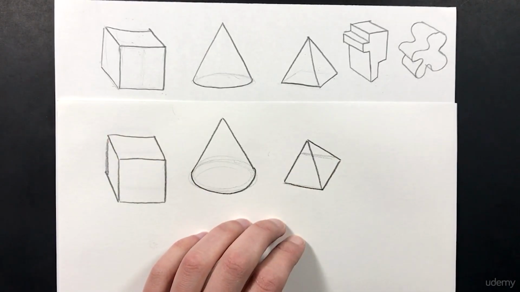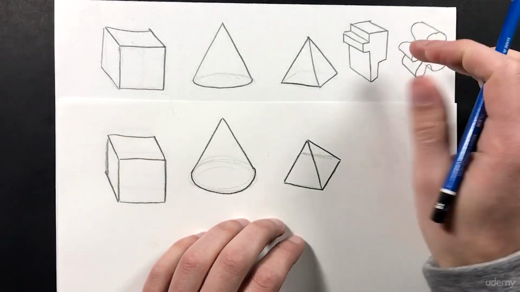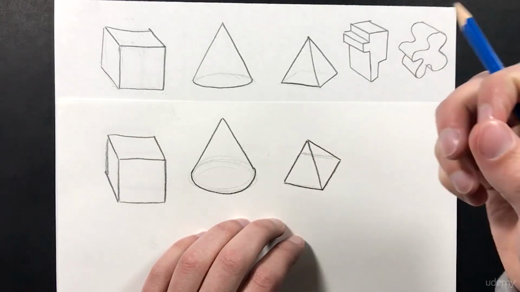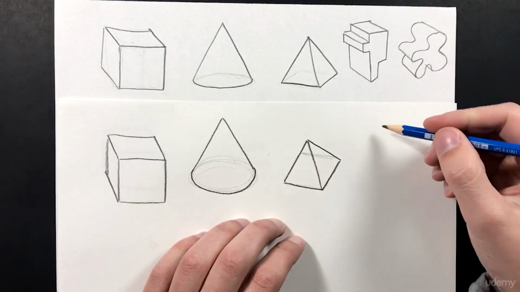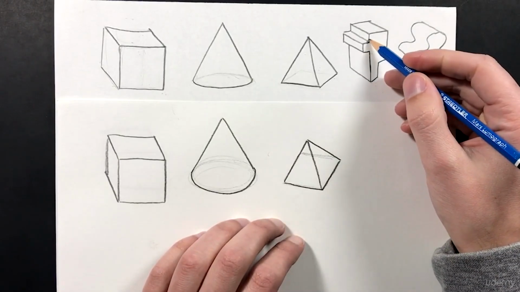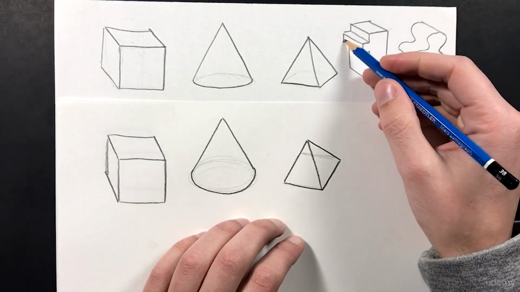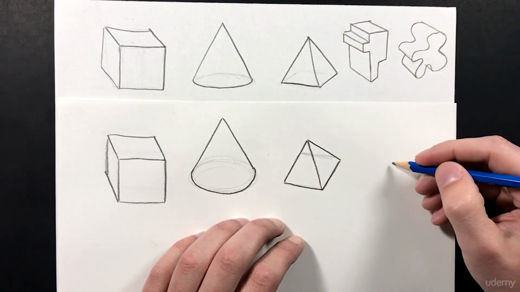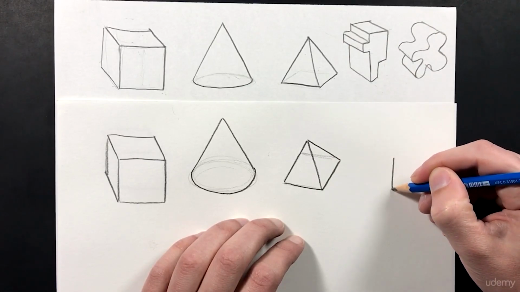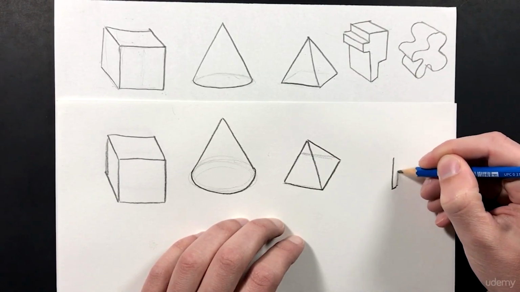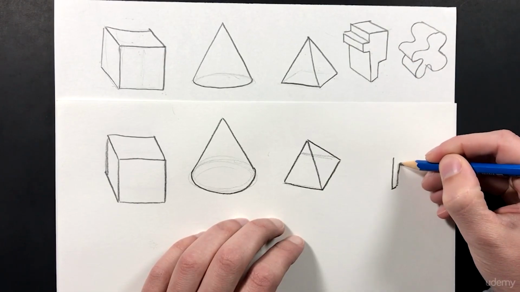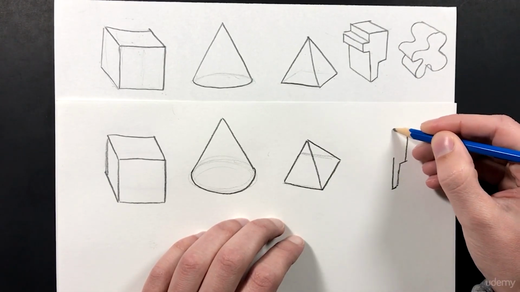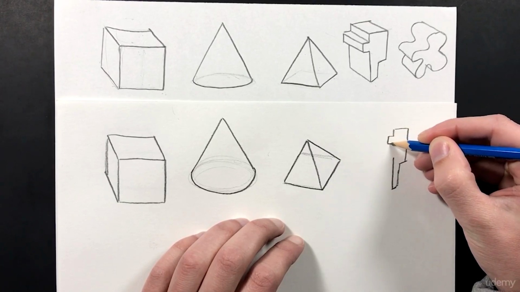Now, what if we wanted to turn something? So let's say this shape right here, let's say we wanted to turn it a little bit more to the left, or the right. Well, all we have to do is squish this shape right here and then pull these out further. So let me show you what I mean. First, let's redraw this base shape. And like I said, we want to squish it. So we're going to make this part right here skinnier, and this part skinnier, like so.